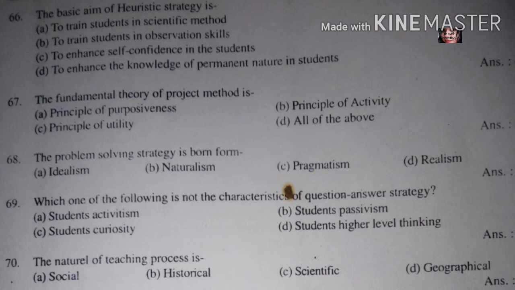Next question. Which one of the following is not a characteristic of question answer strategy? And the options are students activism, students passivism, students curiosity, students higher level thinking, and the correct option is B, students passivism. Next question. The nature of teaching process is: options are social, historical, scientific, and option D is geographical, and the correct option is A, social.